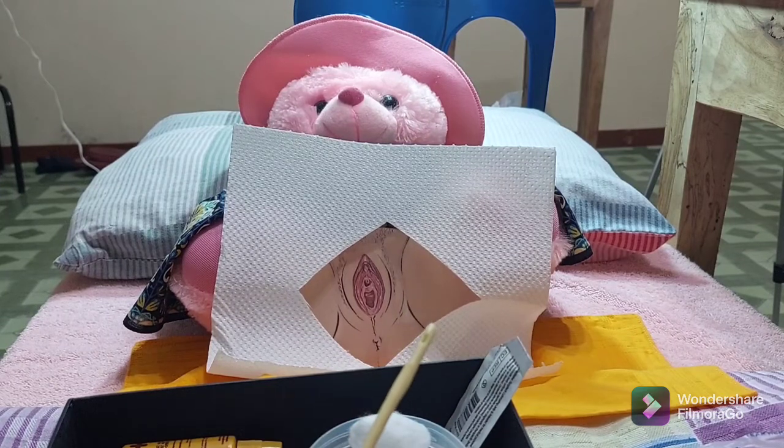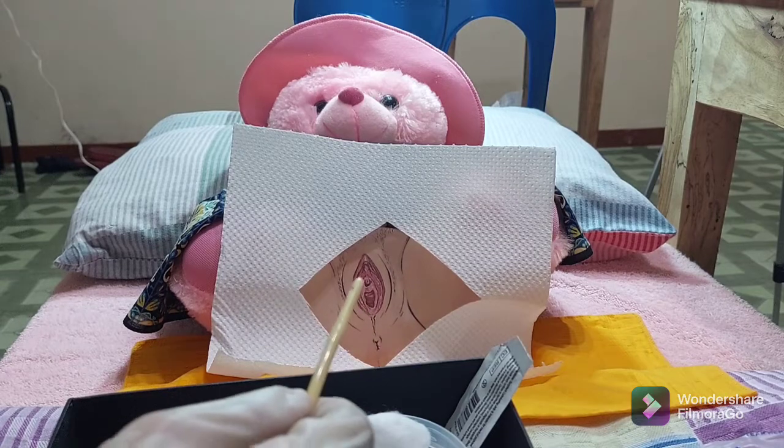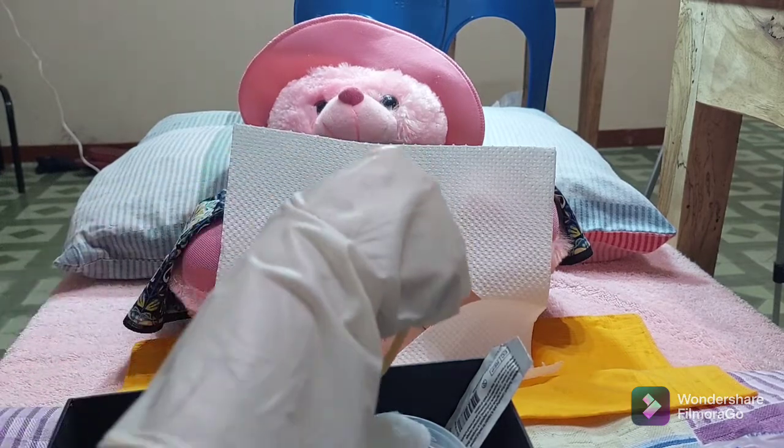Insert the catheter as follows. In female patients, ask the patient to bear down gently to help expose the urethral meatus. Advance the catheter 5 to 7.5 centimeters until urine flows from the catheter. Then advance an additional 5 centimeters.